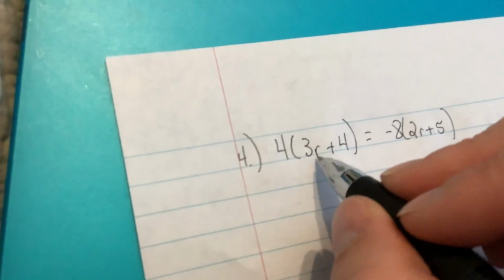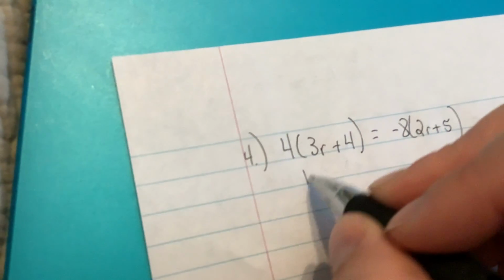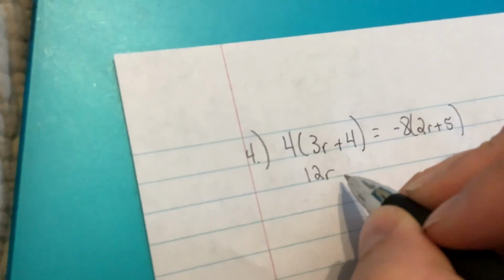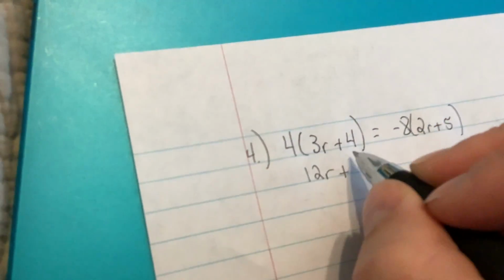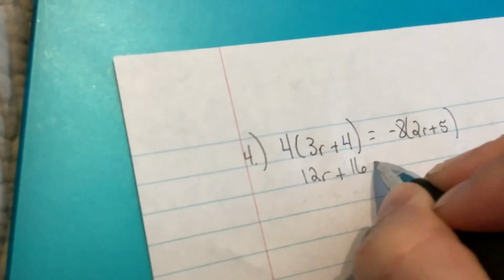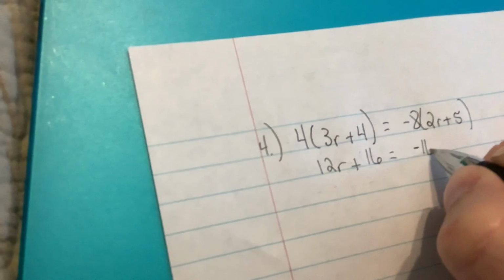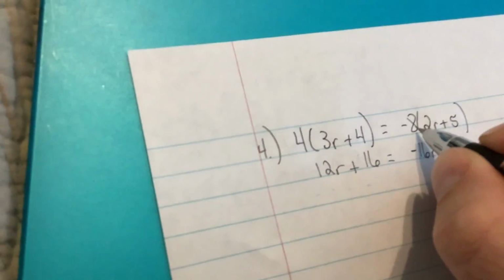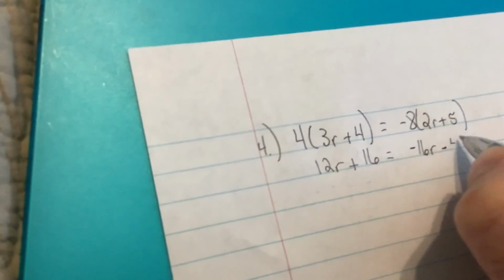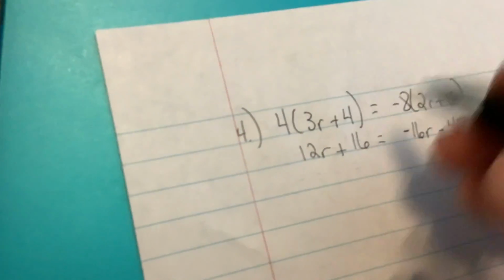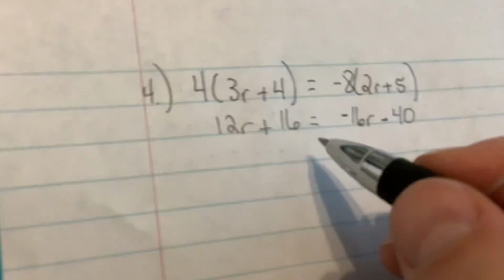Okay, so you can't combine these two things. One has an R, one doesn't. So let's distribute 12R. 4 times 3 is 12. Plus 4 times 4 is 16. Then on this side, negative 16R. It's this times this. And negative 8 times 5 is negative 40. So we distributed just like we did on the last problem.